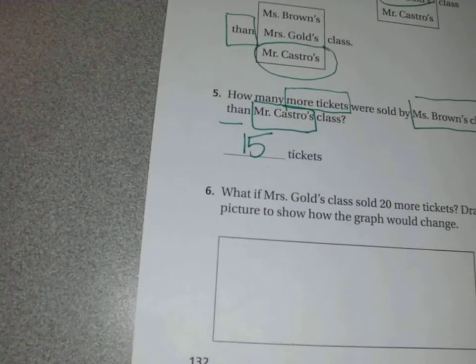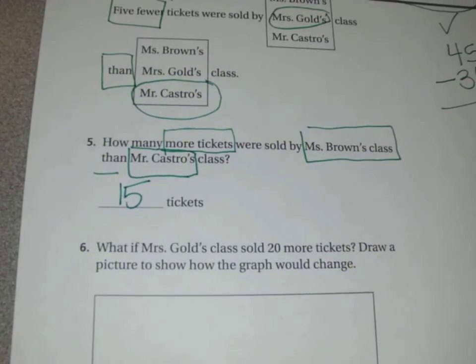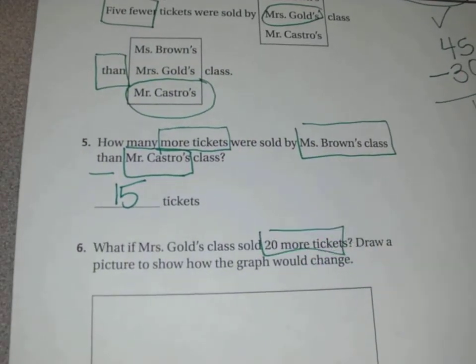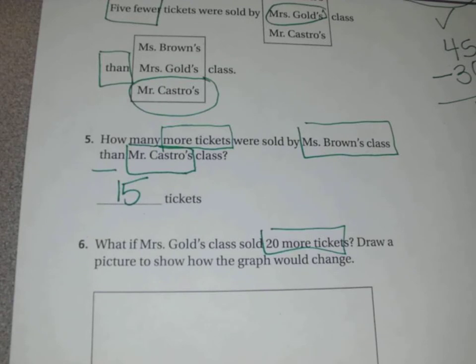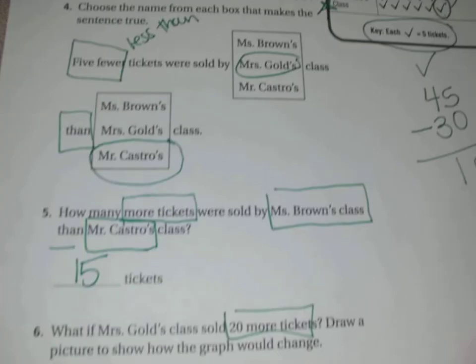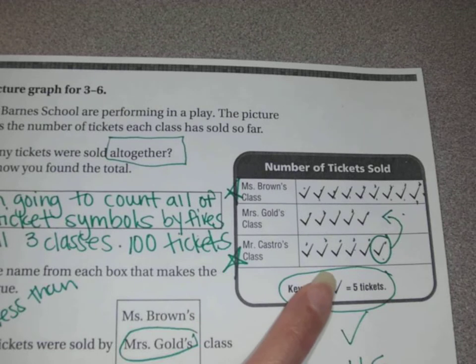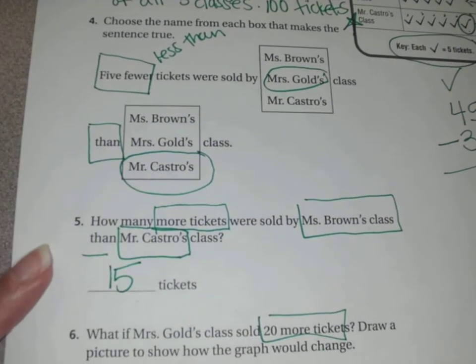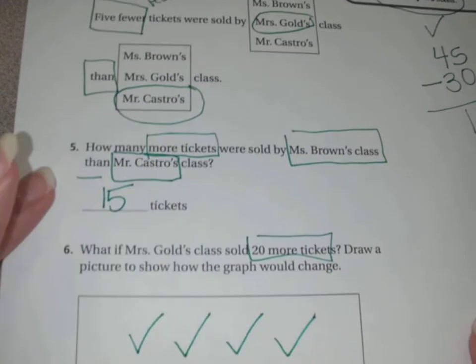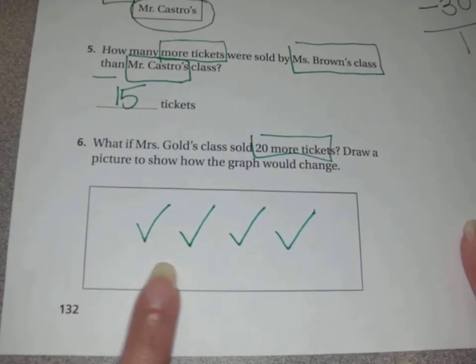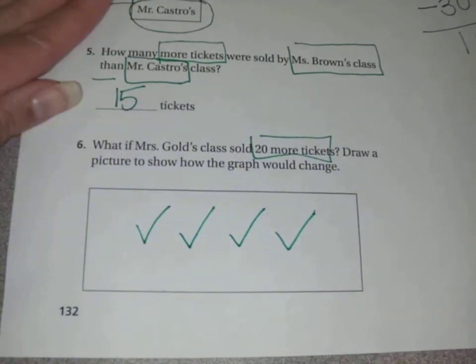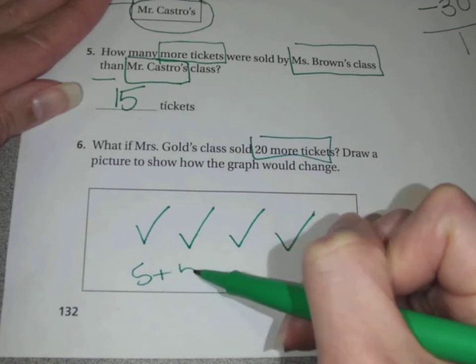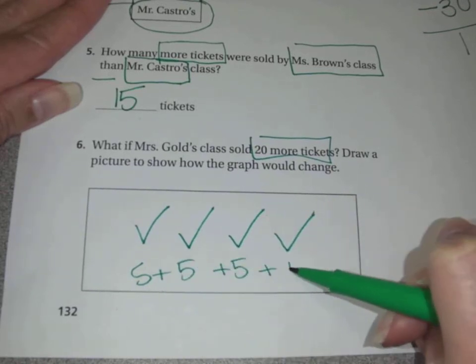Now, this one says, what if Mrs. Gold's class sold 20 more tickets? Oops. 20 more tickets. Draw a picture to show how the graph would change. Well, if we add 20 more tickets to whatever she's showing originally, and we know each check mark stands for 5, we would add 5, 10, 15, 20. Oops, sorry. We would add 4 more check marks because each check mark stands for 5 tickets. So that's what it would look like.